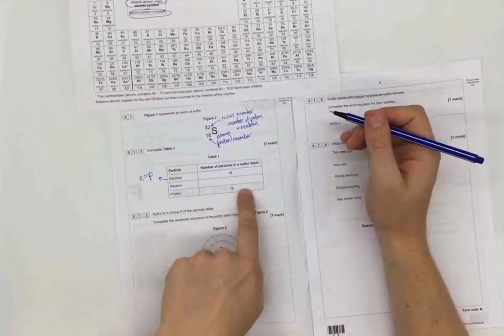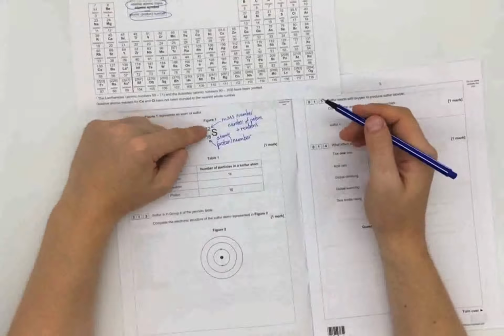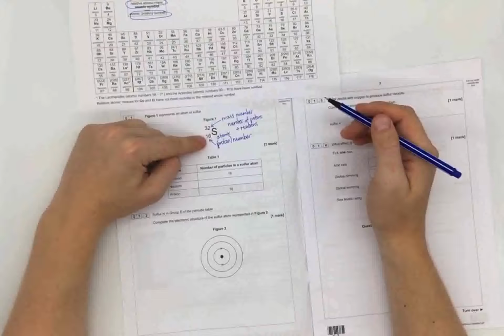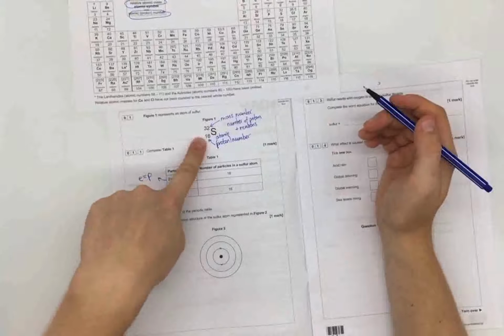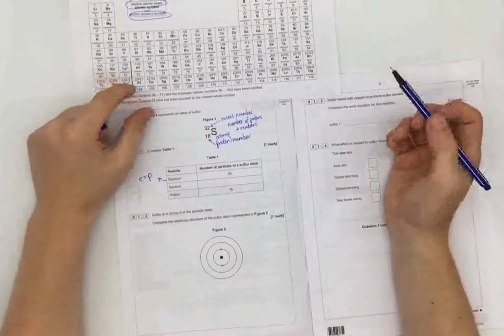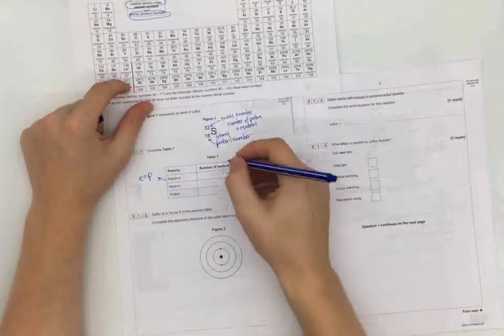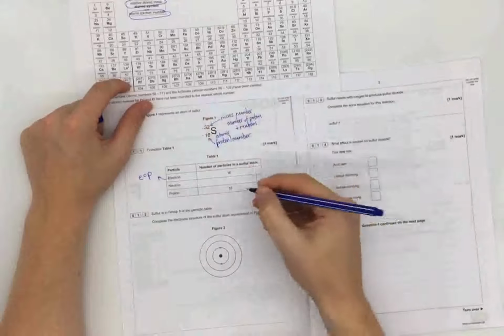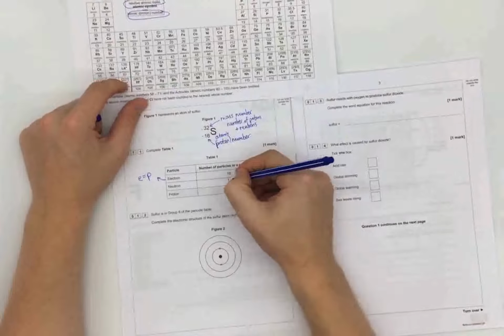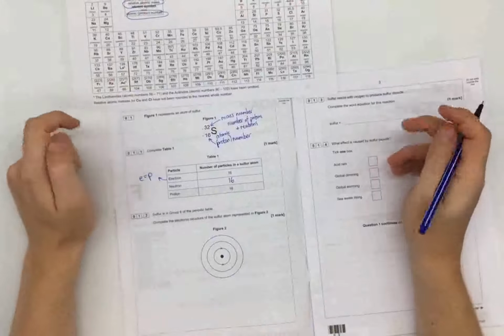So neutrons, well, if I've got 32 protons and neutrons, and 16 protons, the key here is I'm going to take one from the other. Okay, so that'll be 32 minus 16, which gives me 16 neutrons. Okay, sulfur is in group 6 of the periodic table.